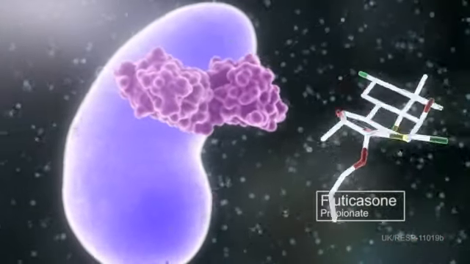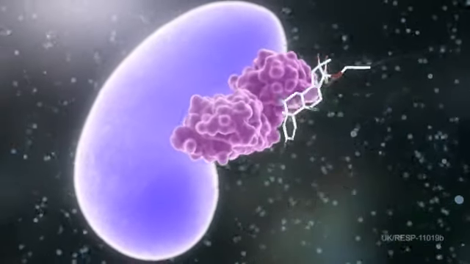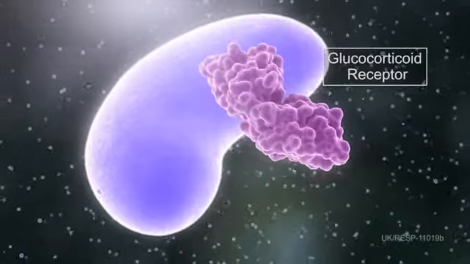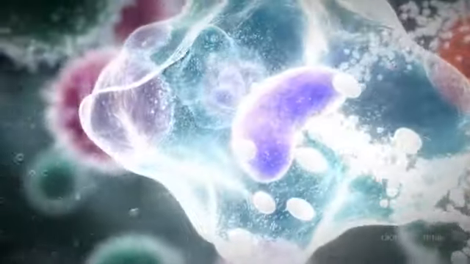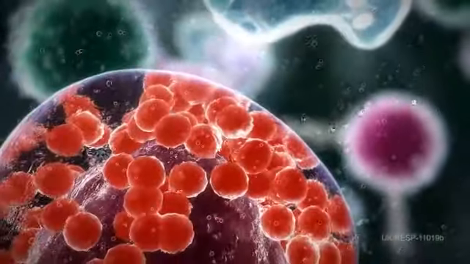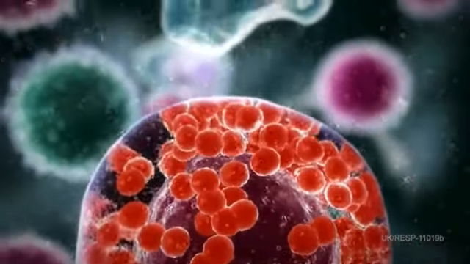Fluticasone, the corticosteroid component of Flutiform, powerfully dampens inflammation. It mediates its effects by binding to glucocorticoid receptors within cells. This leads to a decrease in the release of inflammatory mediators from immune cells.